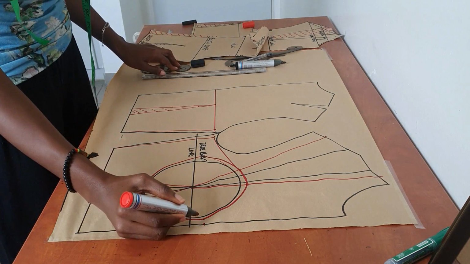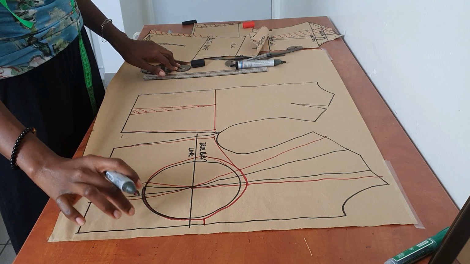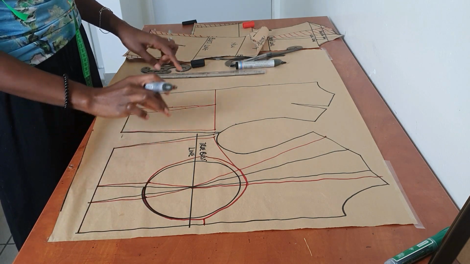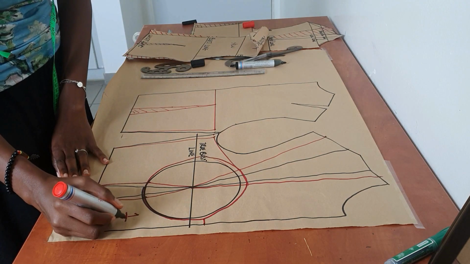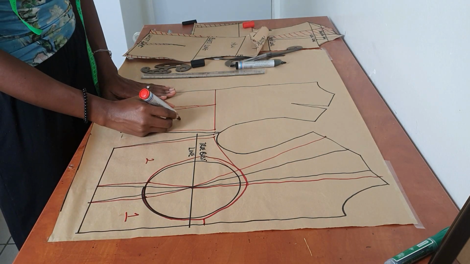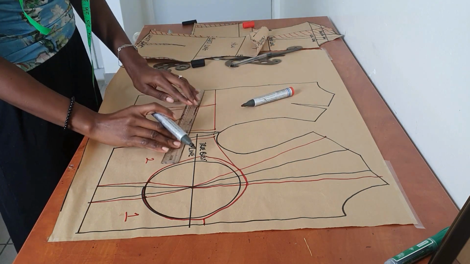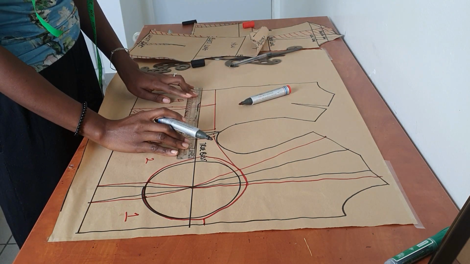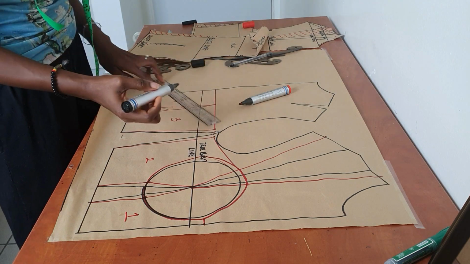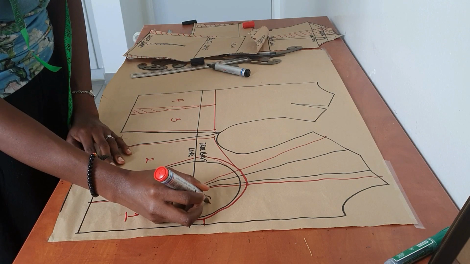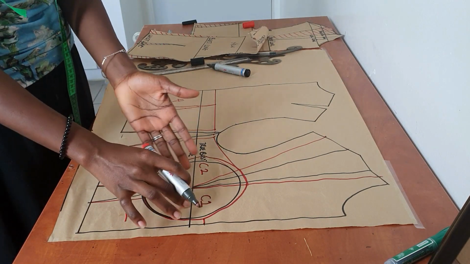I'm just going to connect this point here, because this is going to be our first panel, second panel, third panel, and fourth panel. So I'm going to go ahead now and label my panels: 1, 2, 3, 4. And I'm going to extend this true bust line all the way. This is just to help me with my notches, so it can be easy to join all these pieces together. This is my C1 and this is my C2, so the first cup and the second cup.